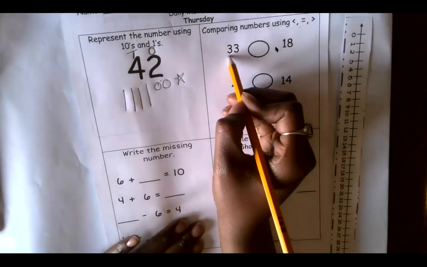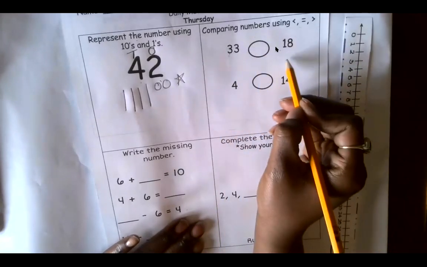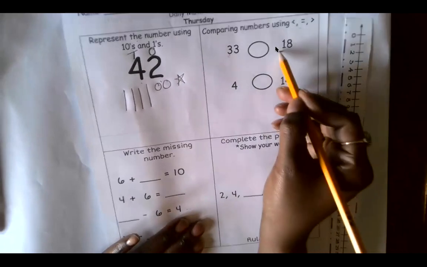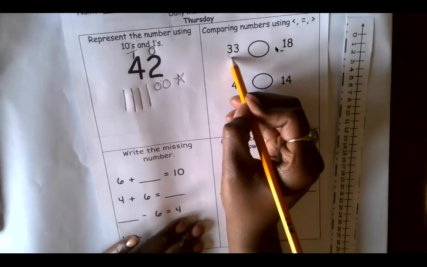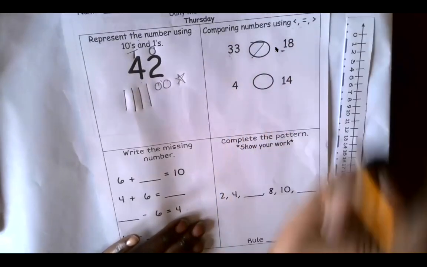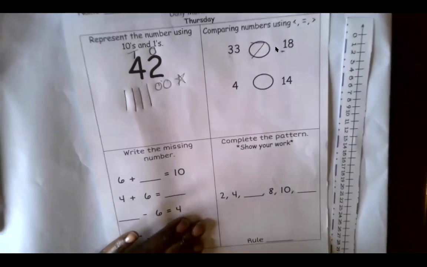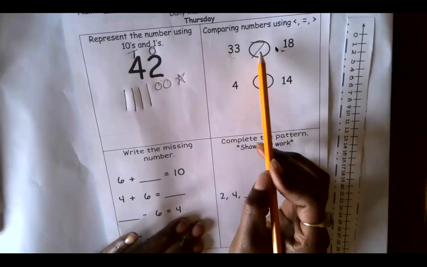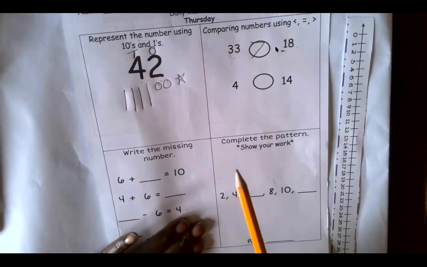There's 3 tens in 33. 18 in the tens place, there's only a 1 ten. So this tells me that 33 is greater than 18. And so there's my greater than symbol. Okay, so you will read this equation, 33 is greater than 18.